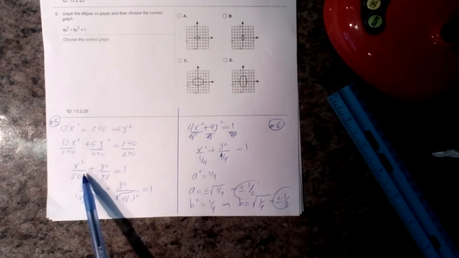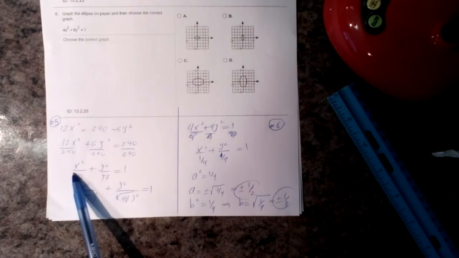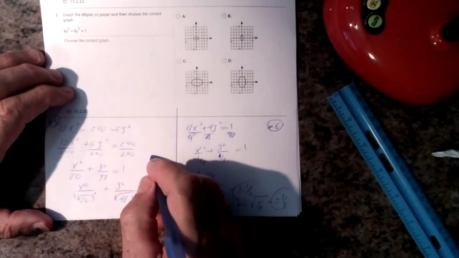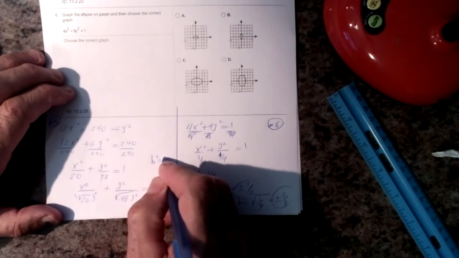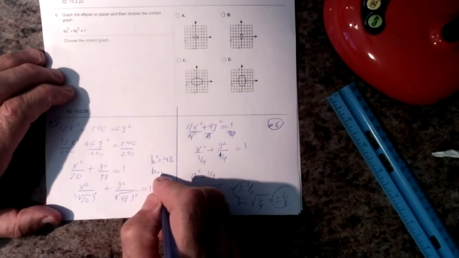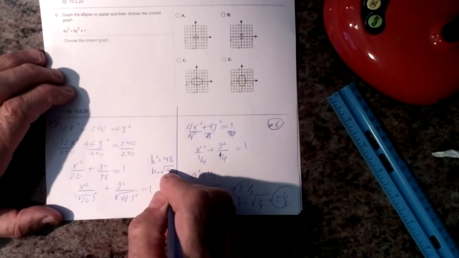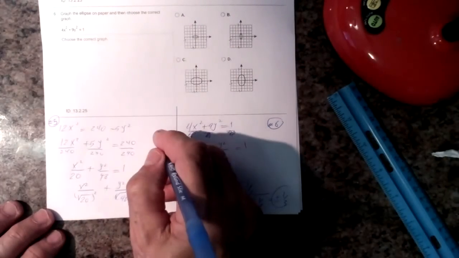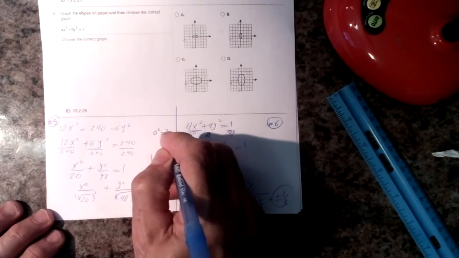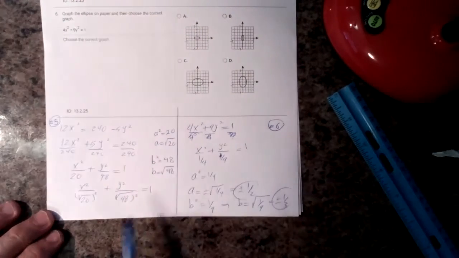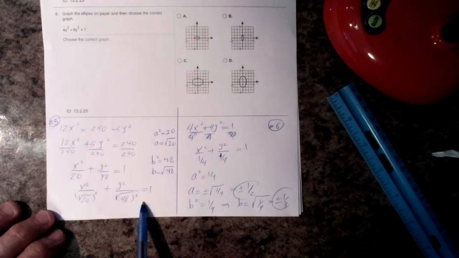Radical 20, because this must be a perfect square. 48 is b squared, so b is radical 48. So this is how you write the general equations.